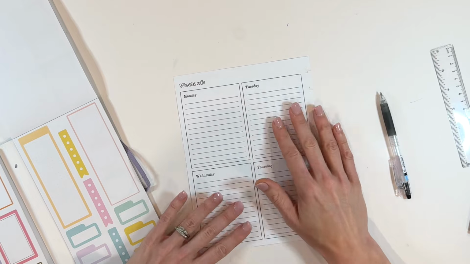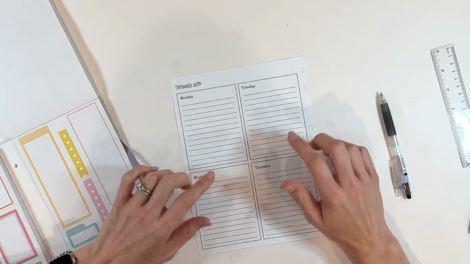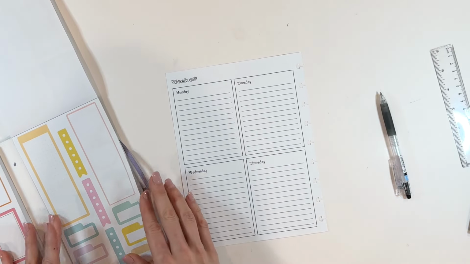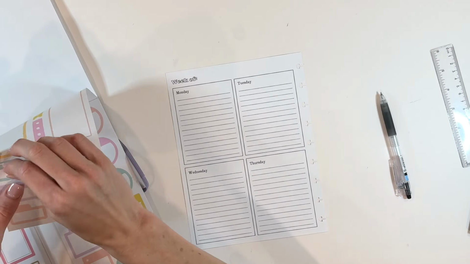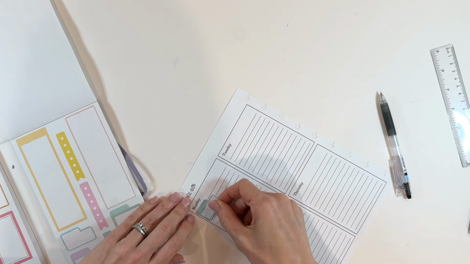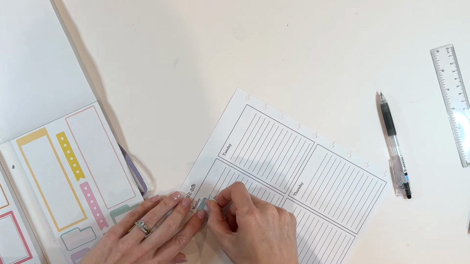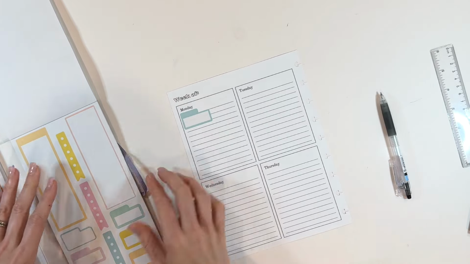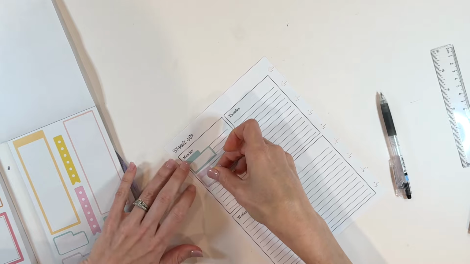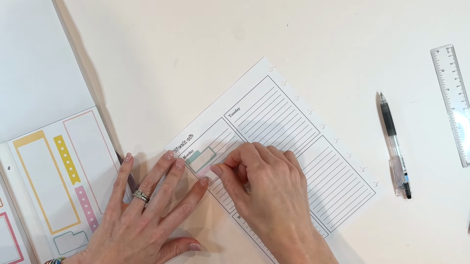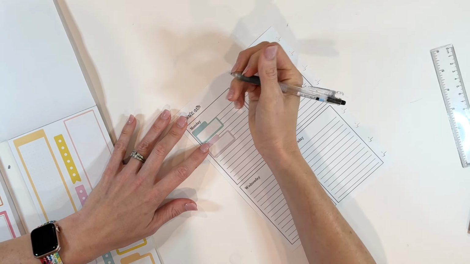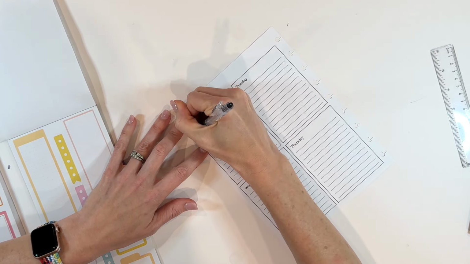All right, let's talk about how you might use the quad layout to track finances. That can be a little tricky. It's definitely not my area of expertise, but you certainly could use this layout in that way. Maybe you're tracking income. So for me, I might take a sticker like this and this, and maybe I know I'm getting paid on these particular days, or I have income from those days. I'm just going to write payday.